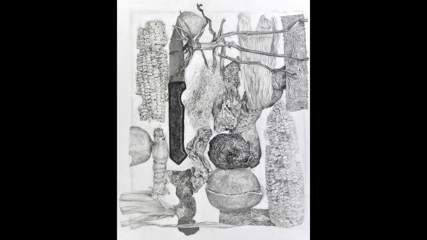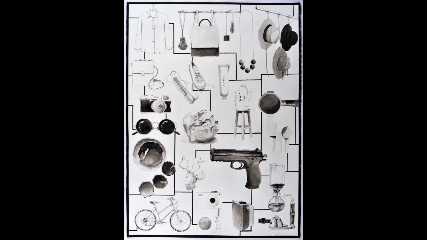You can also arrange objects in a more grid-like fashion like these two students, but make sure that there's a good balance of light, medium, and dark mark making throughout.